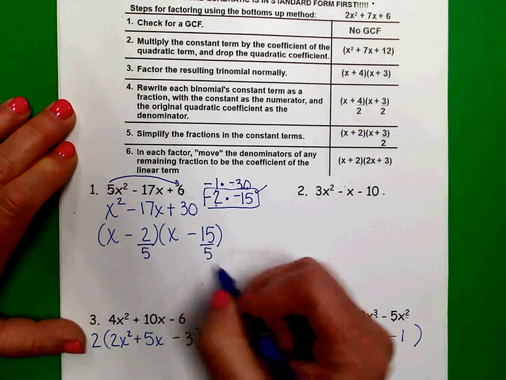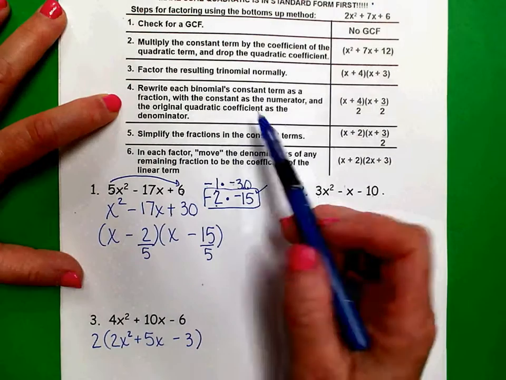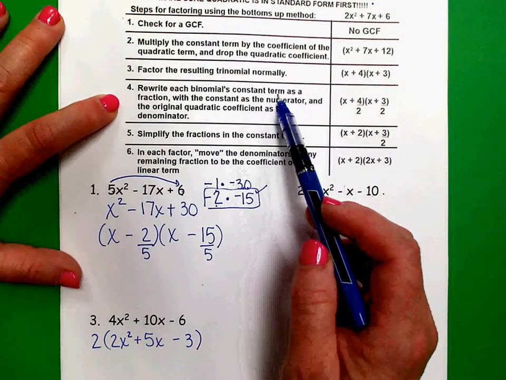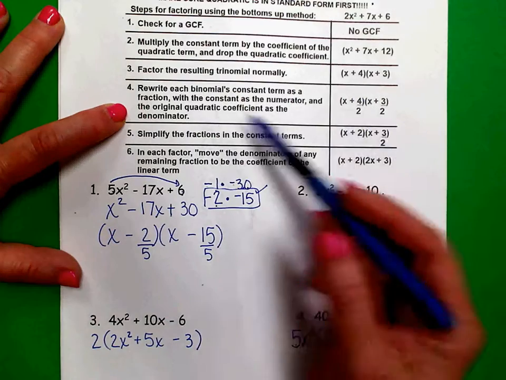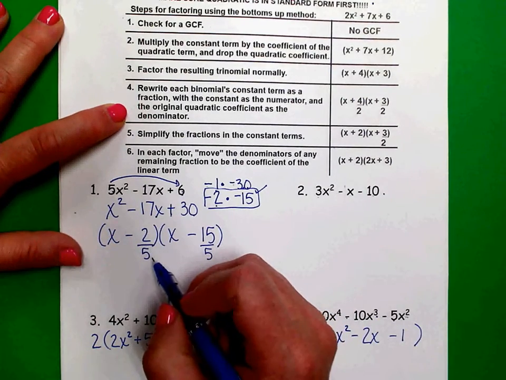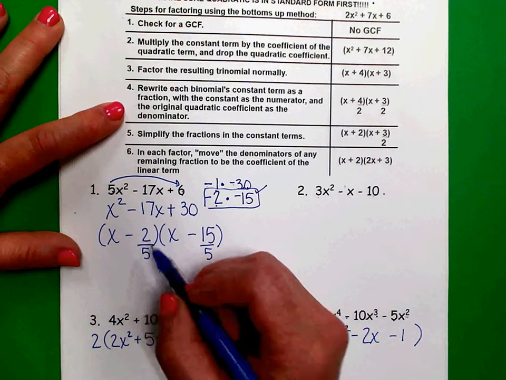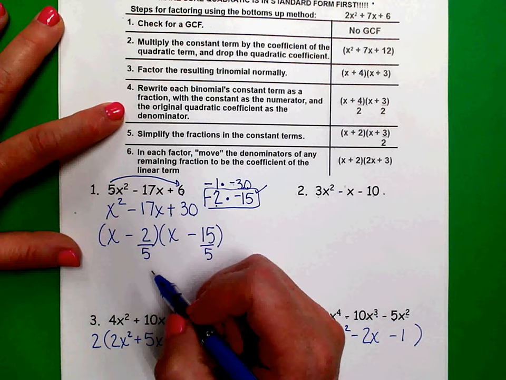This is step 4. We're rewriting the binomial's constant term as a fraction. We're putting them on the bottom. Now, this is very important. This is a step that several of you have been missing. If this fraction reduces, you have to reduce it before you move.